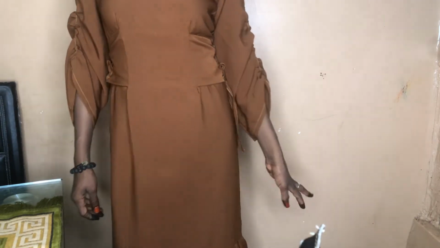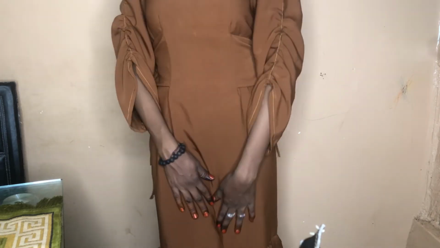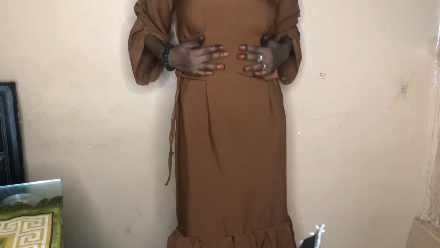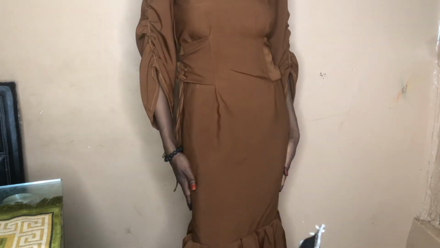Ooh, okay, look at it. So I didn't tighten the corset well. I could have had the dress a little bit tighter than this, but this is what you have. But from the thumbnail, her dress was a little bit wider than this, but you can make yours wider than this too, or you can just make it like this.